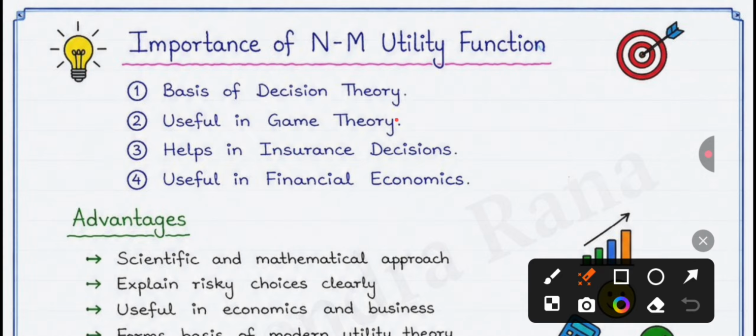Game theory studies strategic decision making where the choice of one person affects others. For example, in business competition, companies decide prices and strategy by considering possible actions of competitors.